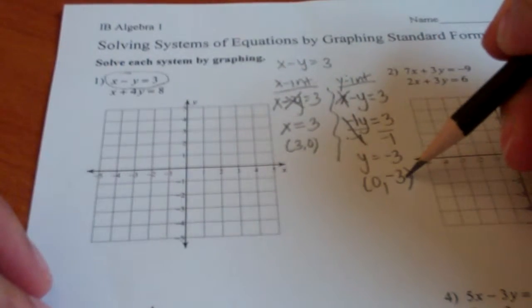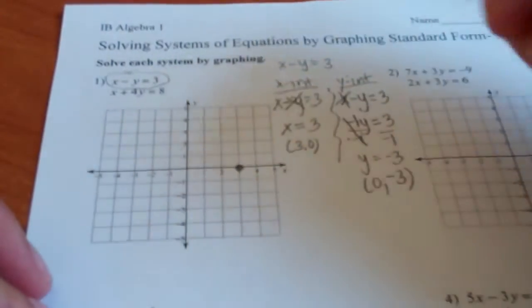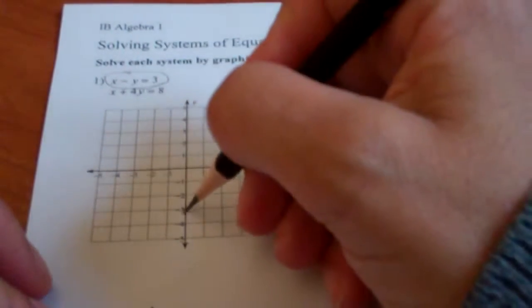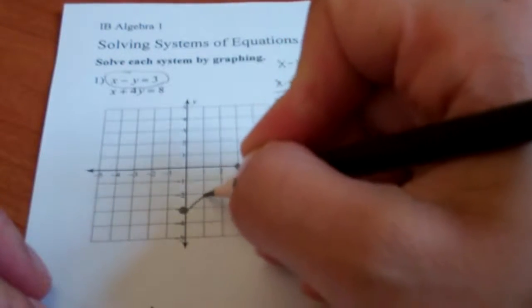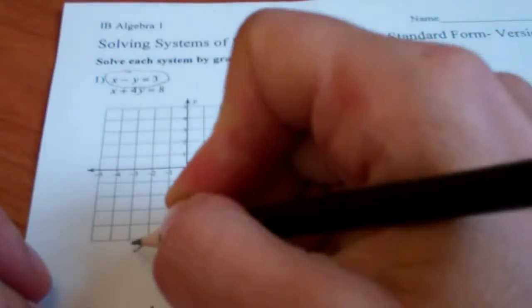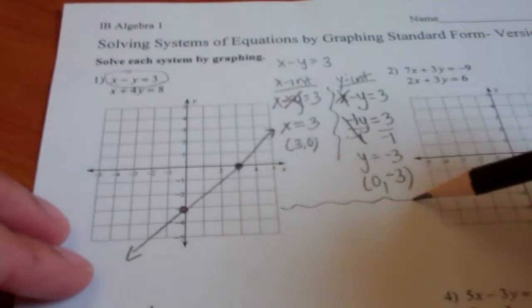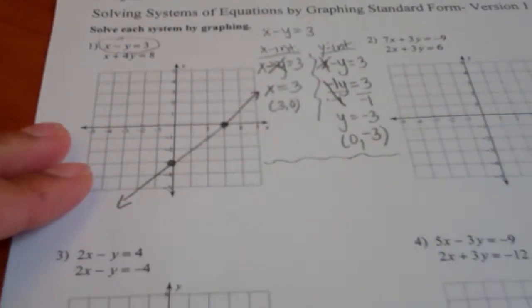Let's plot these 2 points and connect them. (3, 0) and (0, -3). And don't just make a line like this. I need you to make a nice big line with arrows because we're looking to see where 2 lines meet. So we're going to have another line up there. Okay, let's do some more work on the bottom here.